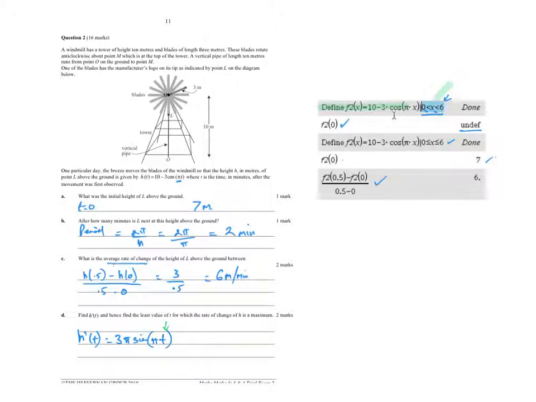What's the next part of it? It says, find the least value of t for which the rate of change of h is a maximum, i.e. the rate of change, the derivative, is maximum, which means really I need sine pi t equal to 1. Therefore, pi t has to equal pi on 2 because that's when sine is equal to 1. So if t is a half, after half a minute, my rate of change will be at its maximum.